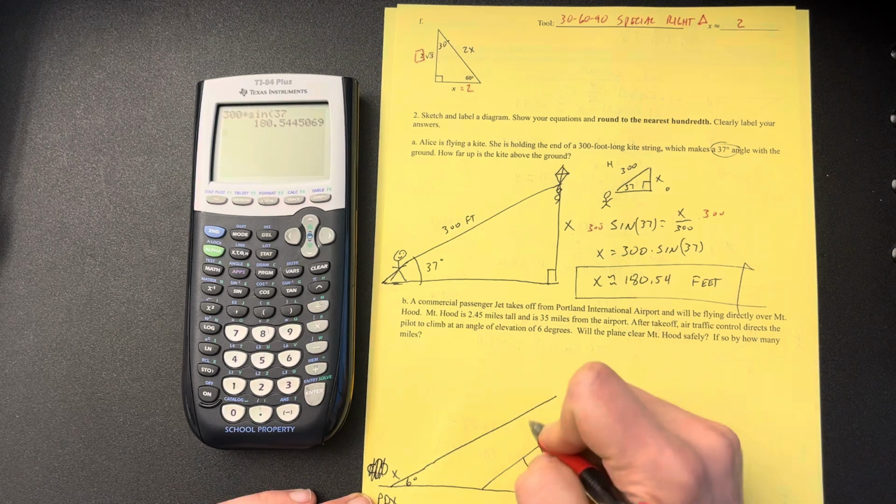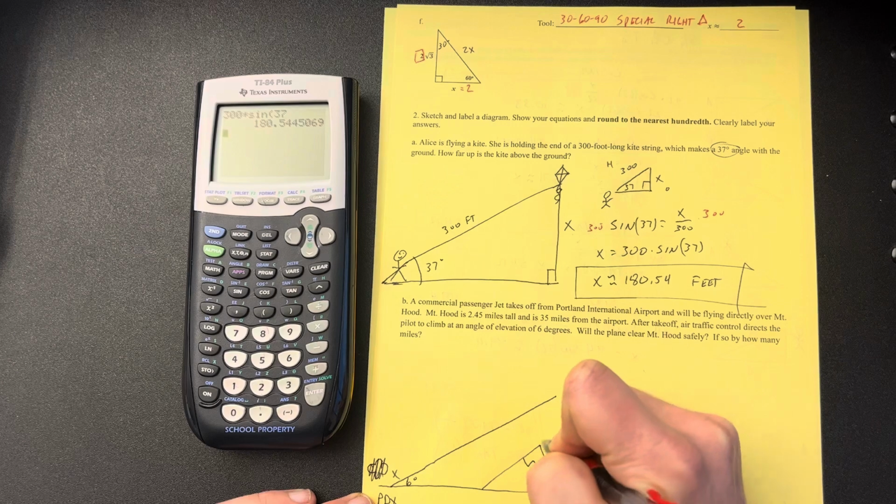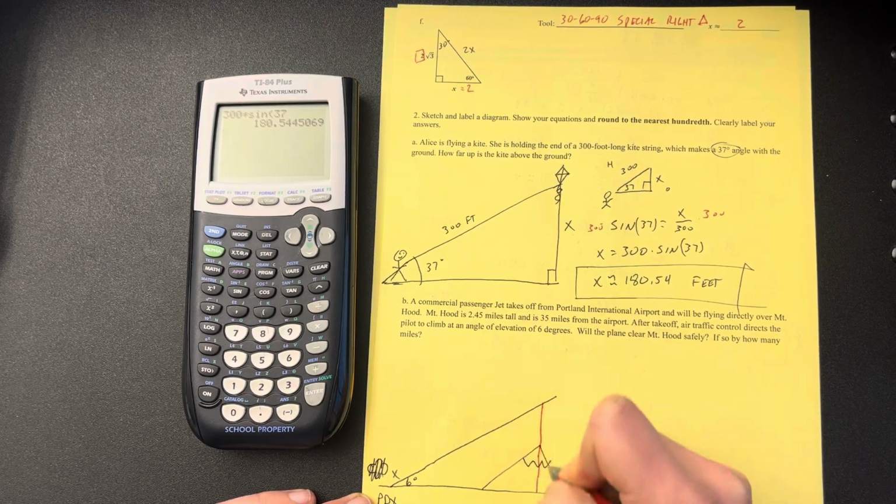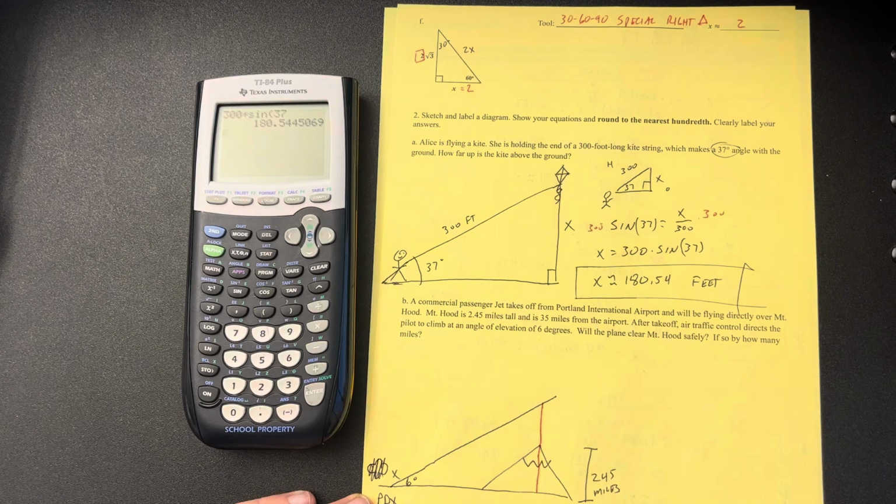Then the triangle that's being created, well, the height of Mount Hood happens here. So we are wondering, are we going to ever be in a position where we're directly above Mount Hood, or are we going to run into Mount Hood? That's kind of the question. I'm approaching this with optimism. I'm going to approach this as though we're going to make it.